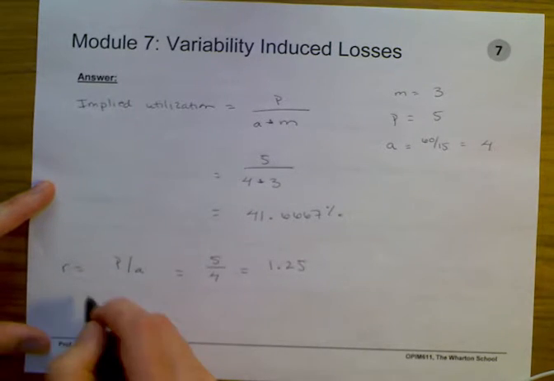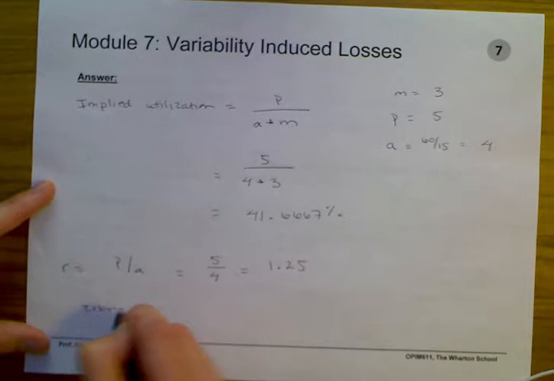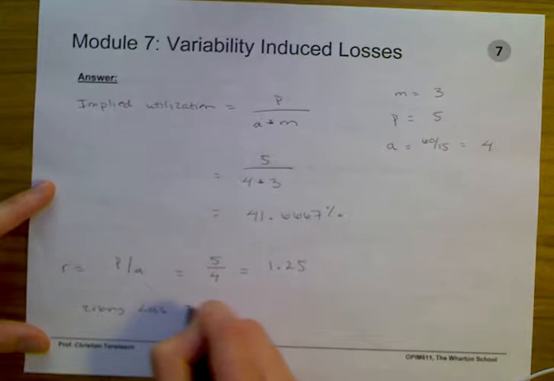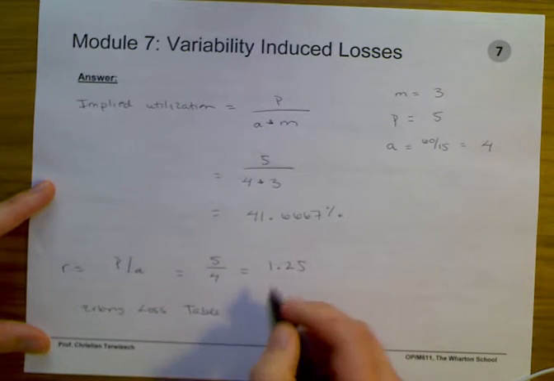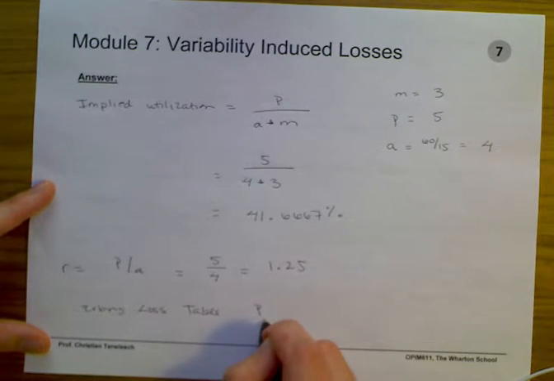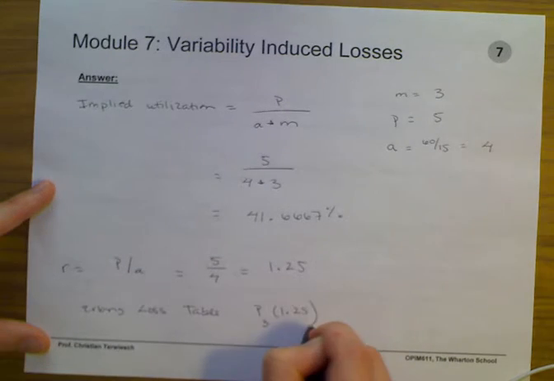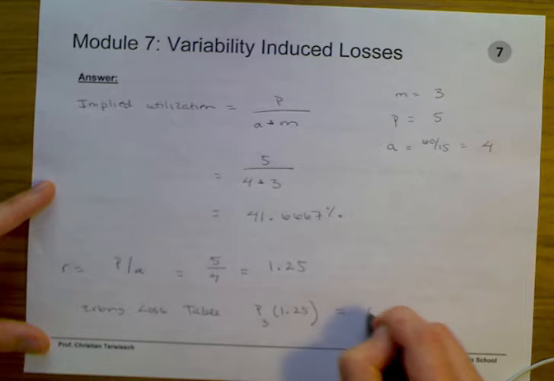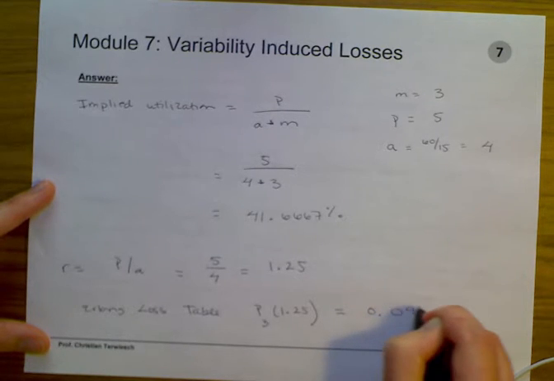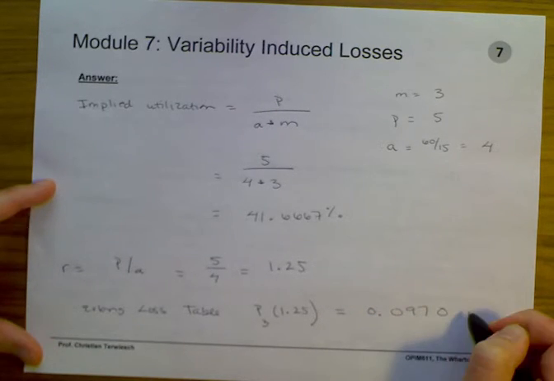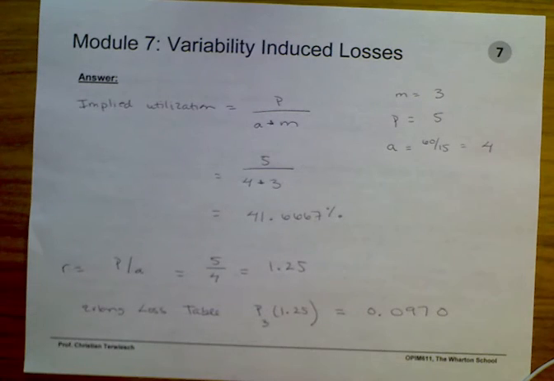So if you look up on your Erlang loss table, you're going to be looking for the probability associated with 3 servers and an r of 1.25. And that gets us close to a 10% probability that that sale will be lost.